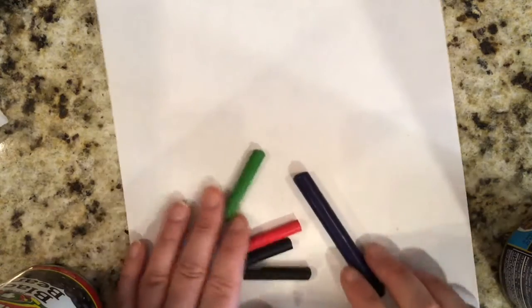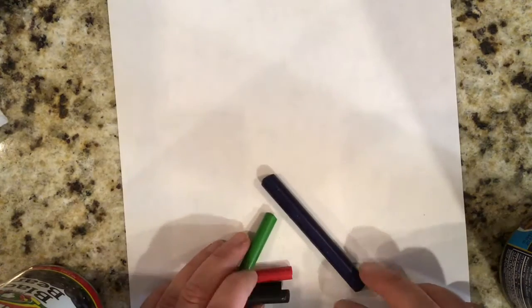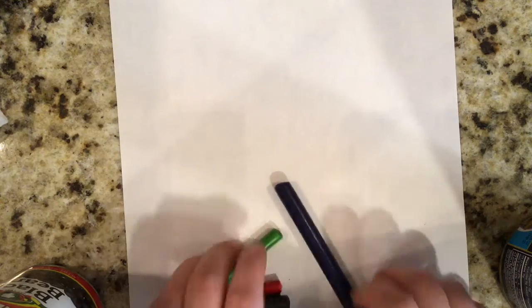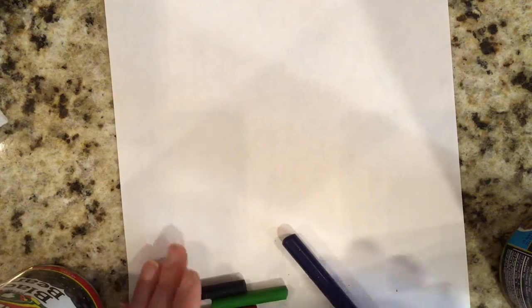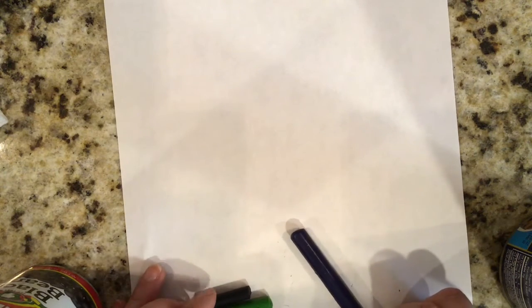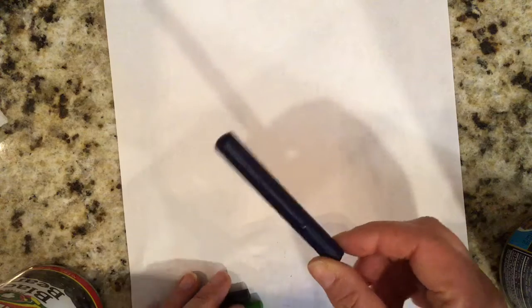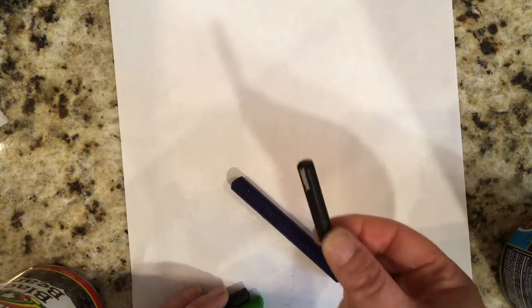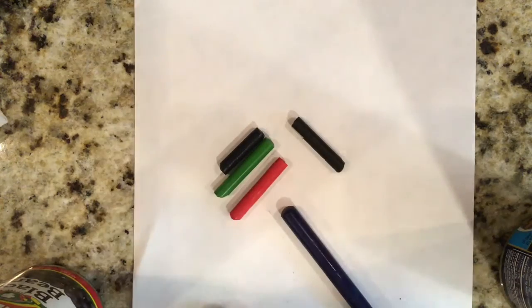I have gathered some of my art supplies that I need for my frottage. I have a piece of paper, just plain white paper, and I actually have several sheets of it because I might want to do several different texture rubbings. I have some peeled crayons. There's no paper on these crayons, as you can see.